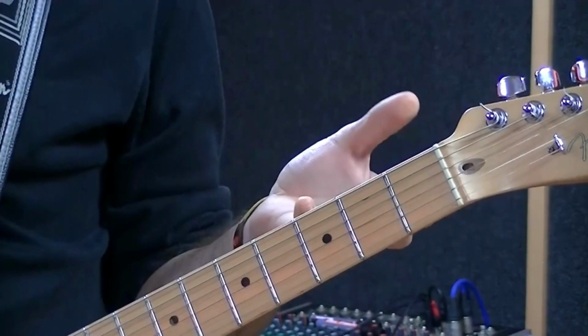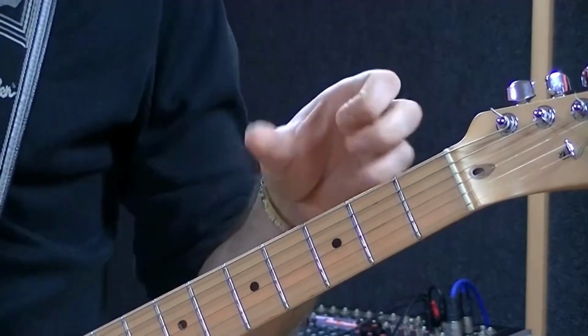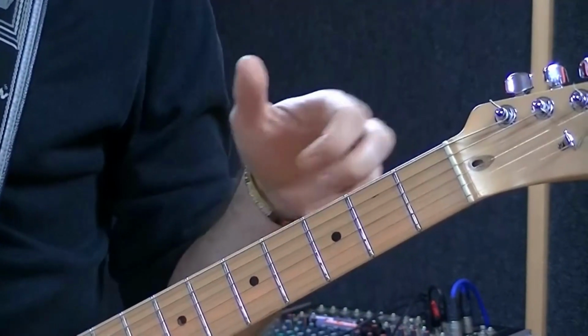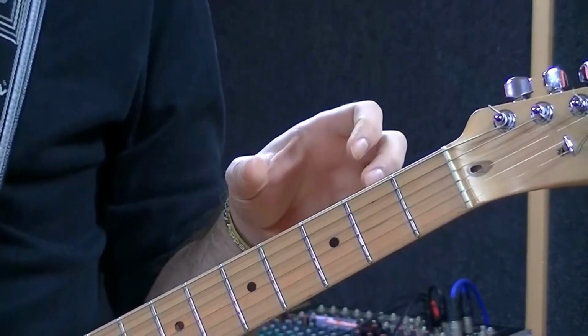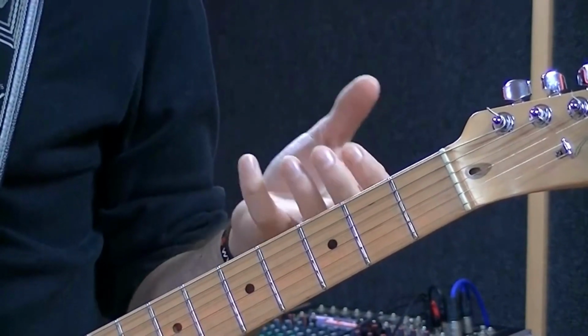But it does take practice, and what I would recommend is just using those scales together, combine them, put them all in together. As long as you've got all those notes in that area that you're playing, you'll find that you'll end up coming up with riffs yourself.